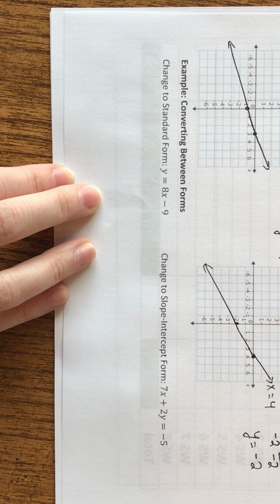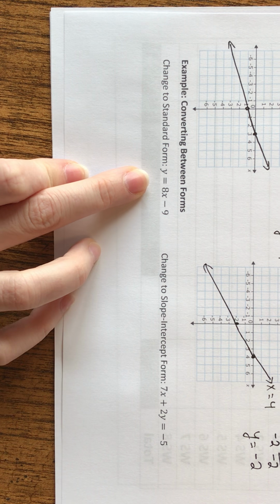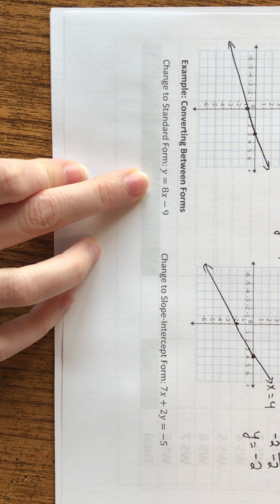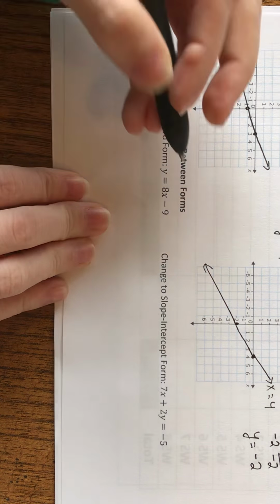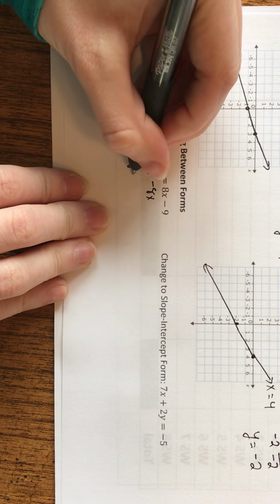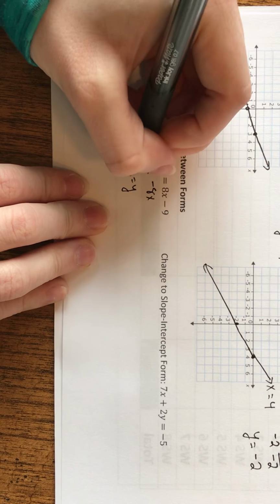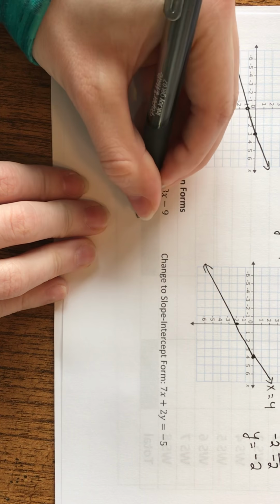So to change to standard form, you are going to take a slope-intercept equation. This one's y equals 8x minus 9. First, I need to get the x term and the y term on the same side of the equal sign. So I'm going to move the x term over here. I'm going to subtract 8x from both sides. No, sorry, I get negative 8x plus y equals negative 9.